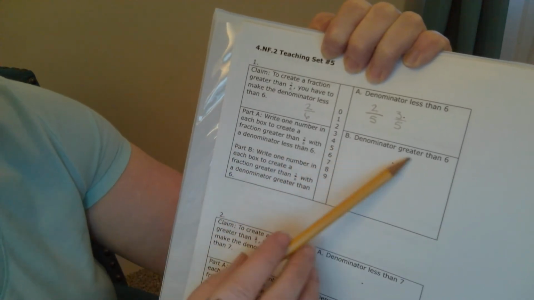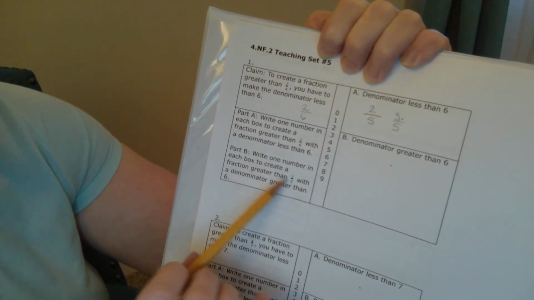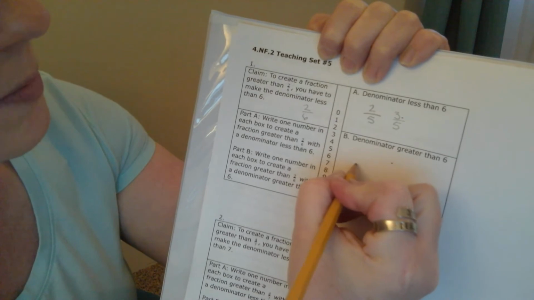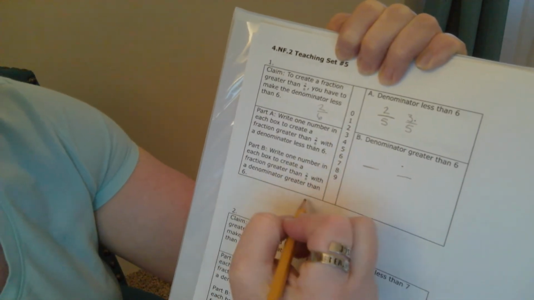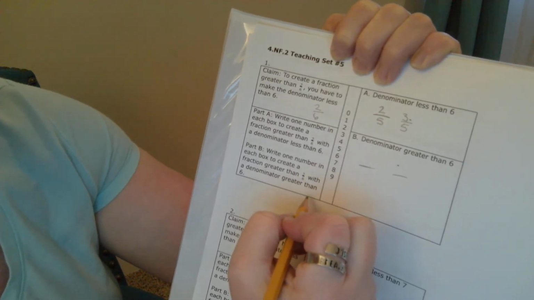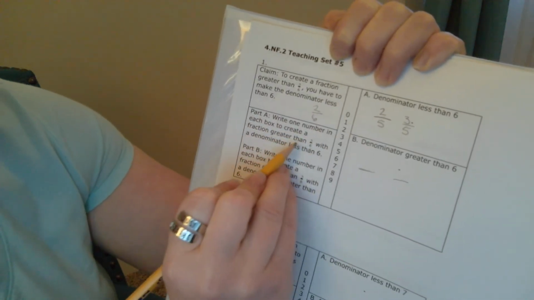And then, a denominator greater than 6. So it says write one number in each box to create a fraction greater than 2/6 with a denominator greater than 6. So if I'm going to make the denominator greater than 6, so I need two fractions greater than 6. Sorry, I'm reading this over again. Write one number in each box to create a fraction greater than 2/6 with a denominator.